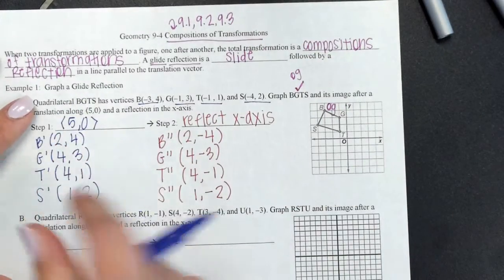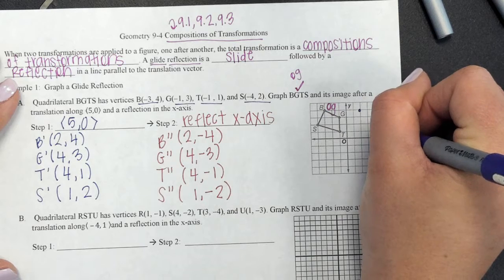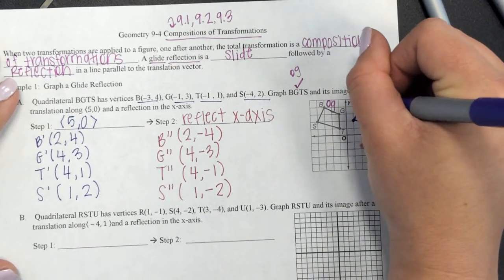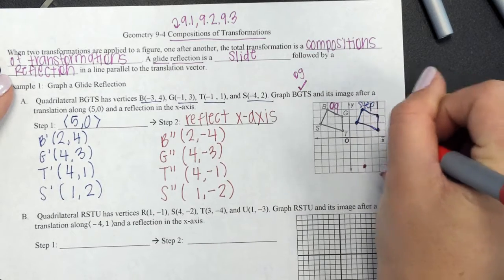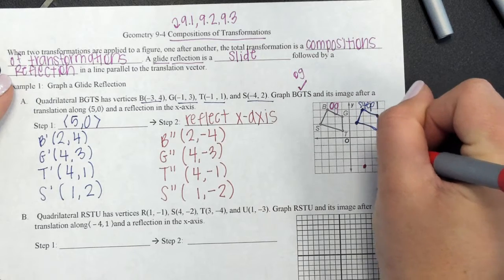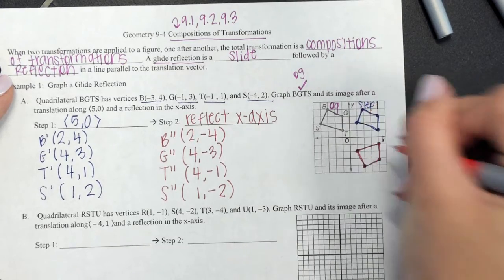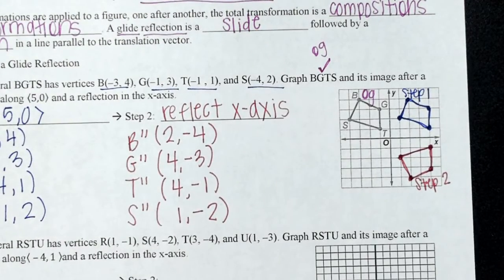Now, will you go graph those 2 new shapes for me? I'm going to graph step 1 first. So, after you're graphing this, I'll let you finish.